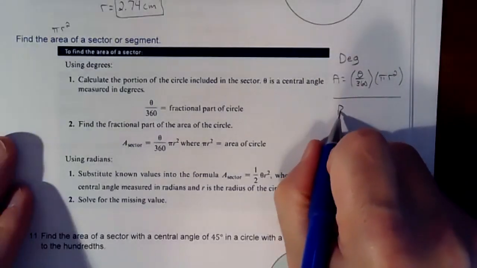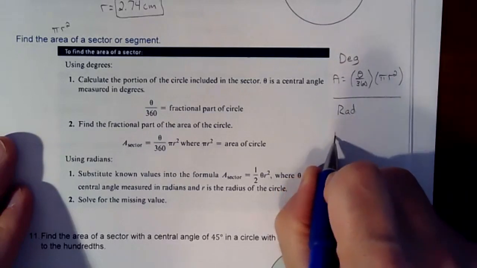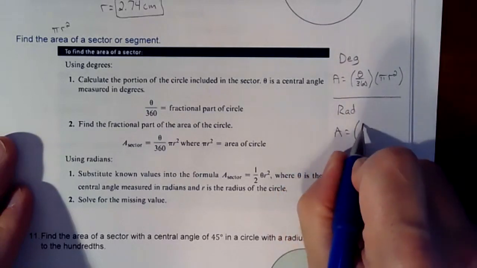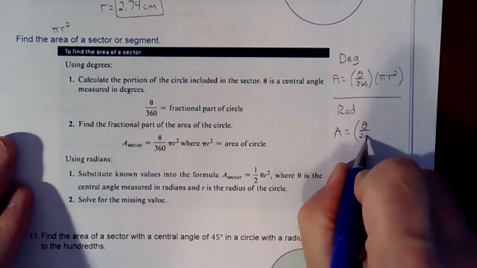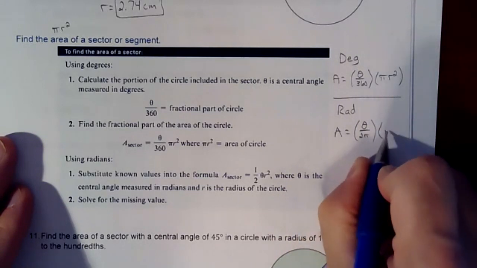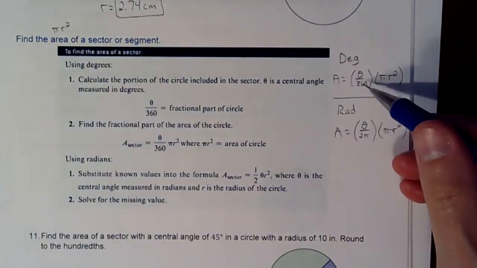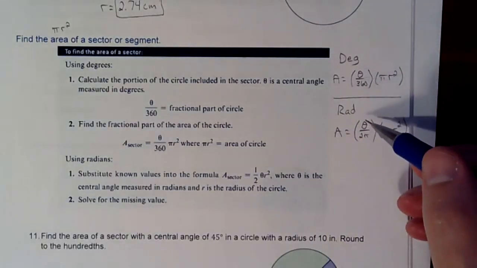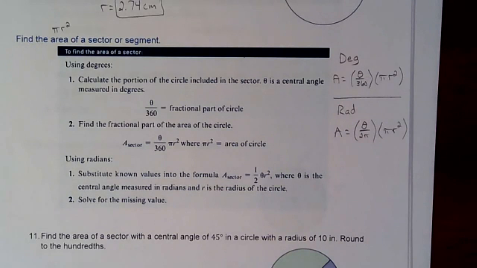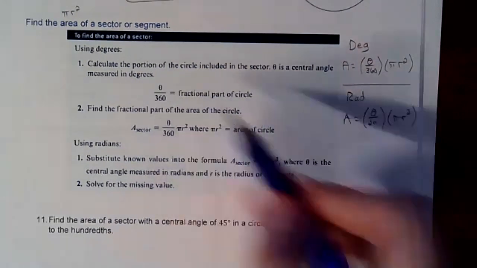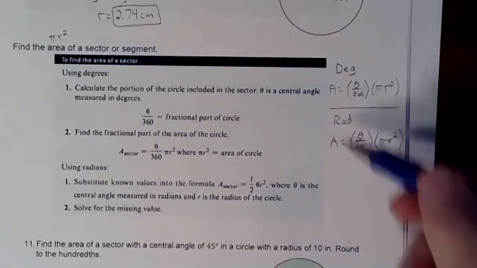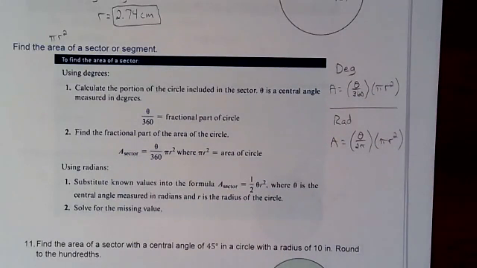If it's in radians, it's still a fraction of an area. So the only difference is degrees are out of 360, radians are out of 2 pi. Again, why complicate this?